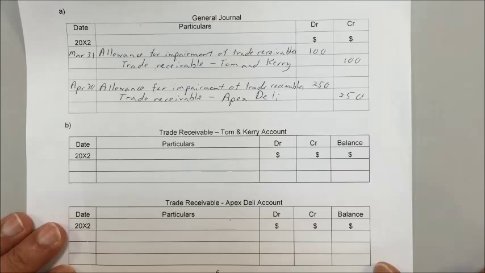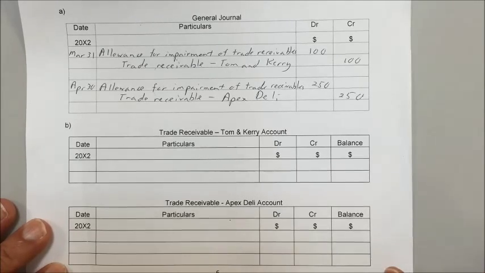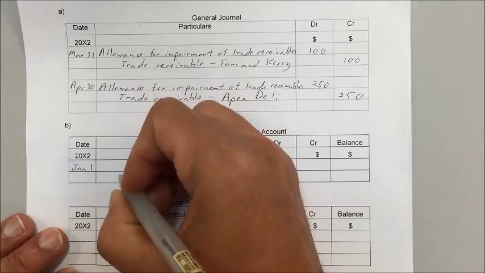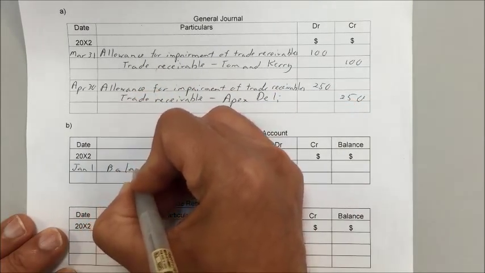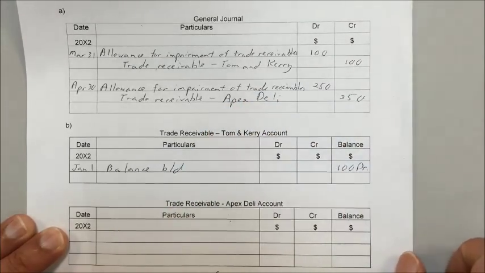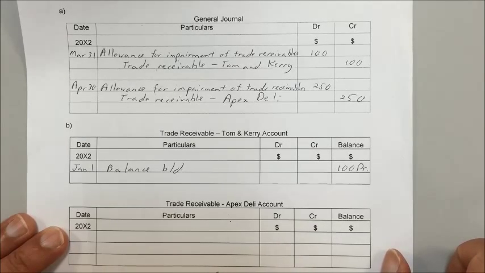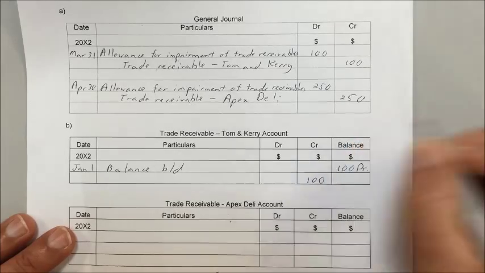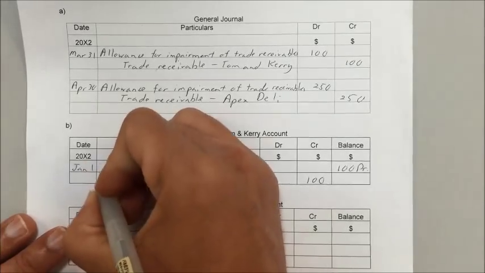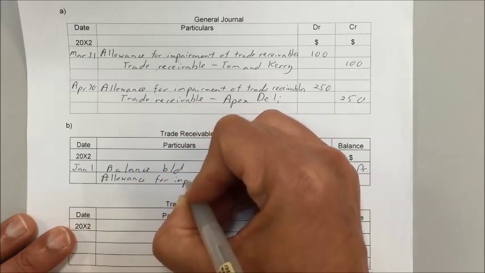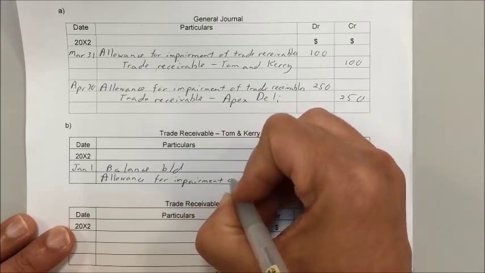Now remember to write in the balance brought down for this trade receivable account. And so firstly we write in the balance brought down first. So 1st of January, for Tom and Carrie, you have a balance brought down of $100 debit. Since we debit allowance for impairment of trade receivable account and credit trade receivables for Tom and Carrie, we will write $100 in the credit column of the trade receivable account and write allowance for impairment of trade receivables here.